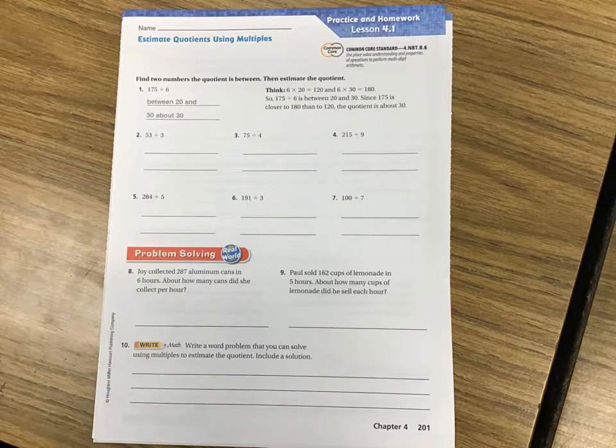Okay, this lesson is 4.1. It is on estimating quotients using multiples. For the directions it says find two multiples the quotient is between, then estimate the quotient. So let's go ahead and look at number 3.